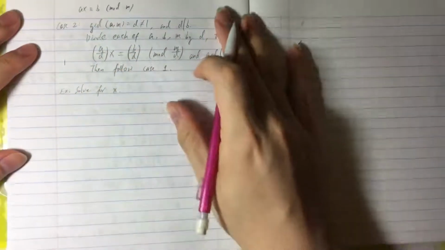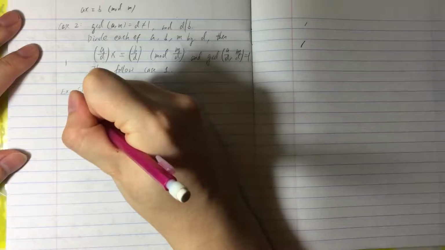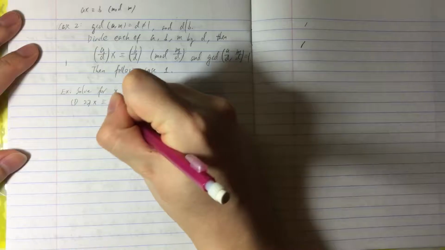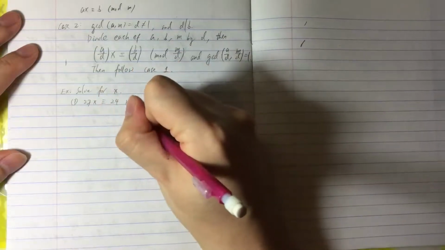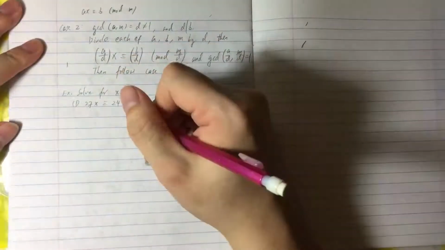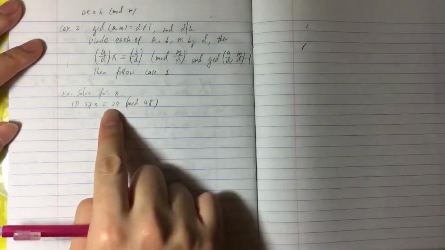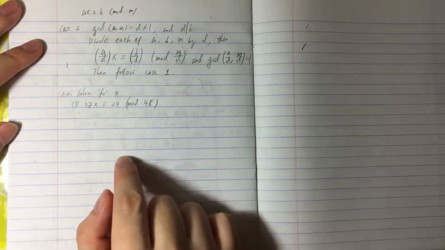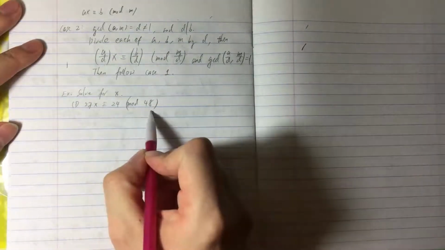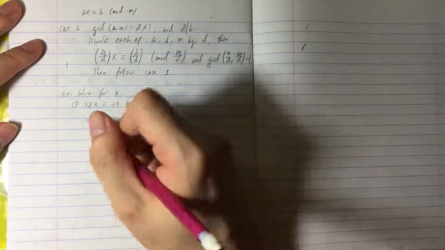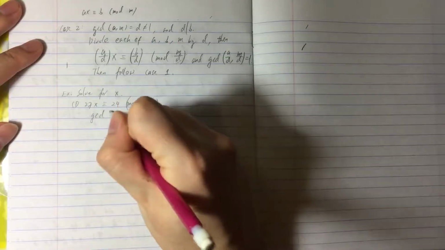Solve for x. 27x congruent to 24 mod 48. First of all, let's observe the GCD of A and M. These 3 numbers represent A, B, and M.